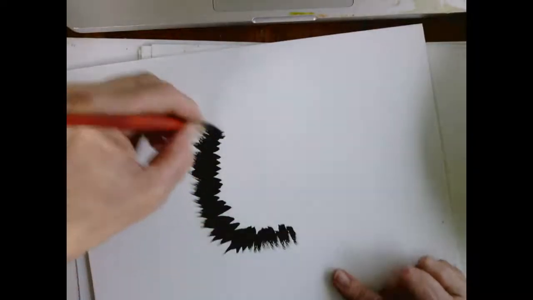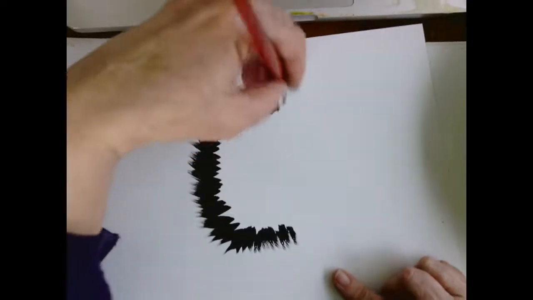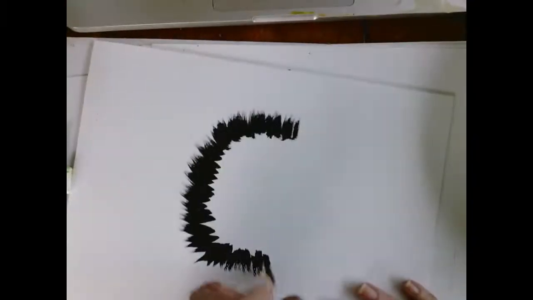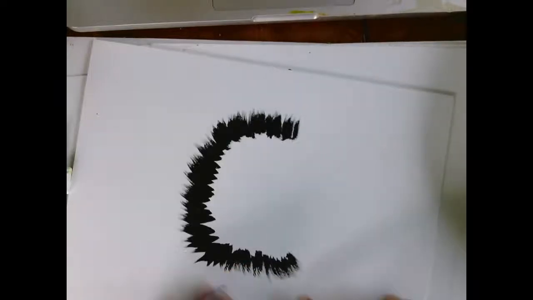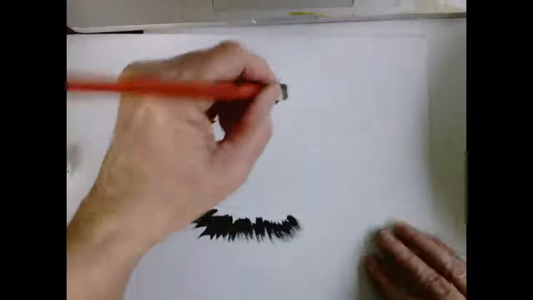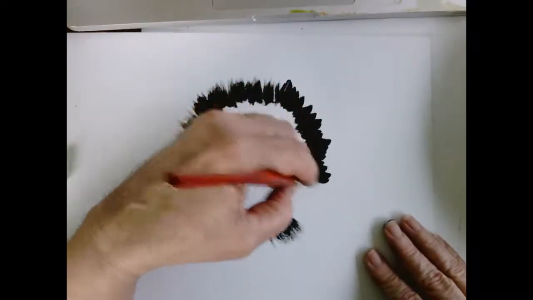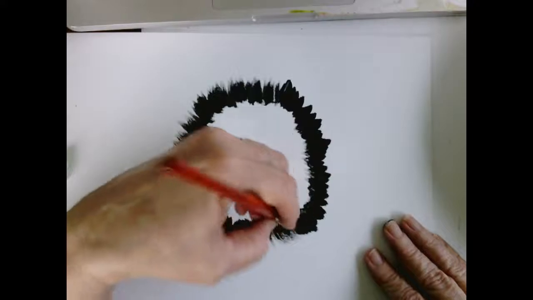And you notice I have not refilled my brush yet, and this has almost gotten the whole entire outside of the eye done. And I'm liking the way it runs out like that. It looks to me more realistic. I just did touch into the black and get some more.